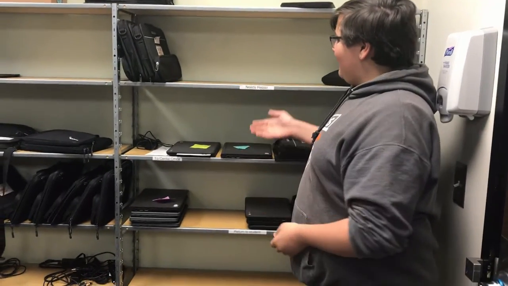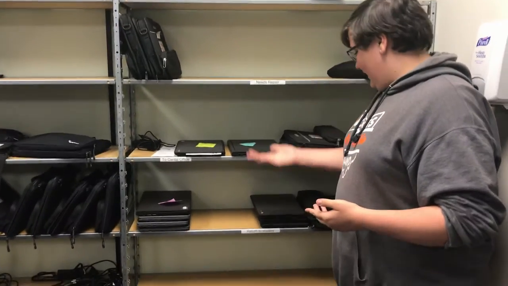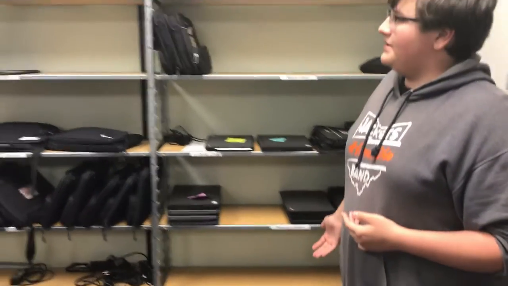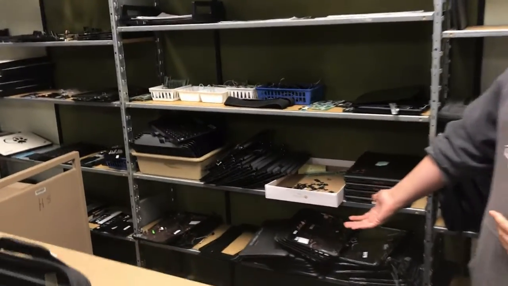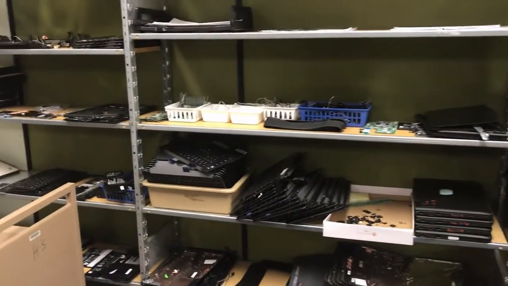So Chelsea, what are you working on? One of the GenYes modules is leadership skills. I'm learning management, supervising the boys. Speaking of which, Blake, why don't you show us what's on the shelves over there? So here we have the Chromebooks that need fixed, and then Chromebooks that are going back to the students. And then over here is all the parts from Chromebooks that aren't working anymore, so that way we can use them on Chromebooks that do work.